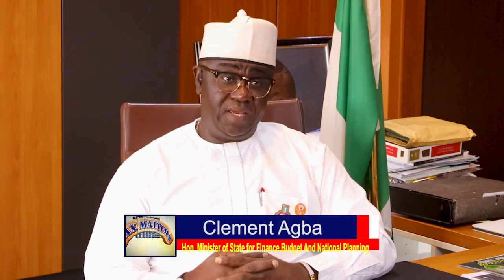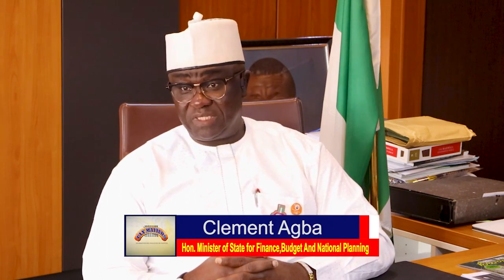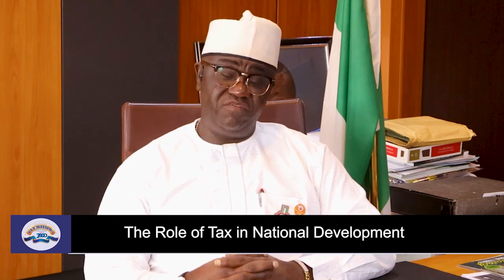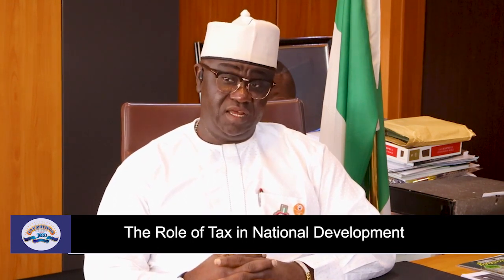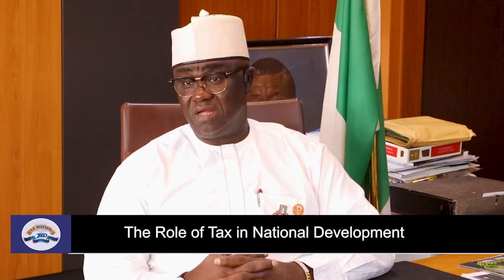In terms of tax rates, we have about the lowest in the world, I guess. In Europe and America, it's between 40 to 50% that you will be paying of your personal income tax. It's not like that here. Even our VAT is 7.5%. The lowest elsewhere in the West African sub-Saharan region is about 12.5%. So we're still the lowest.